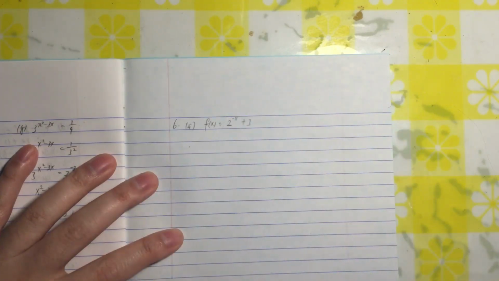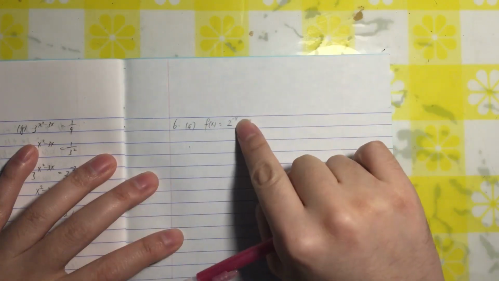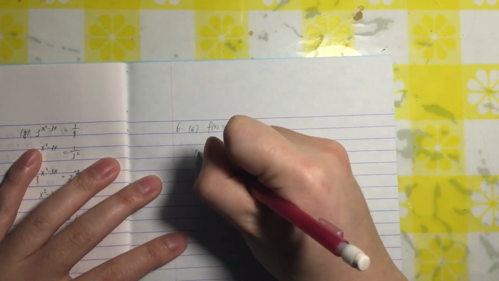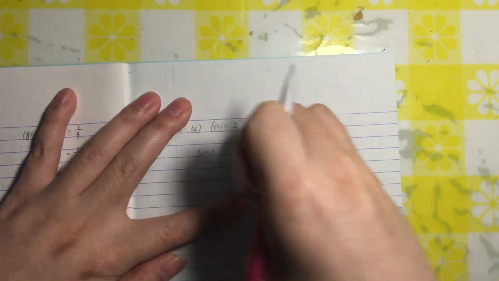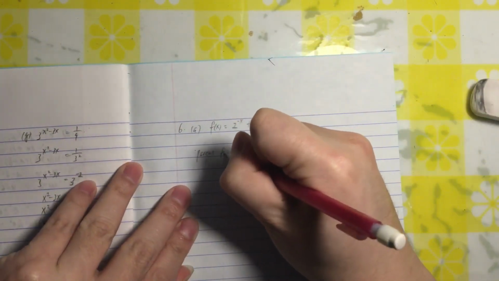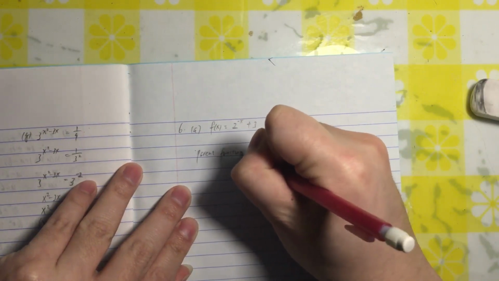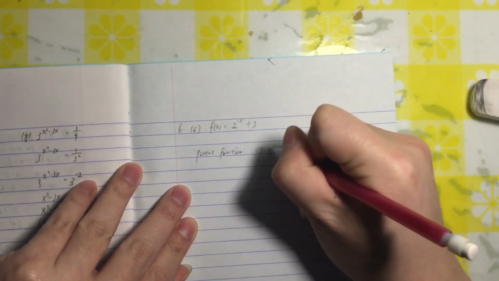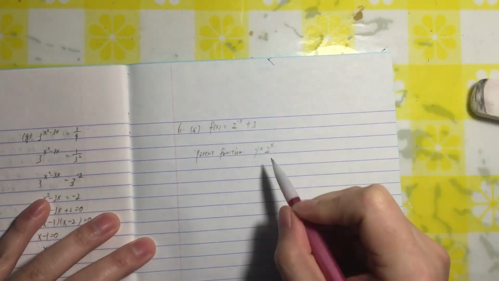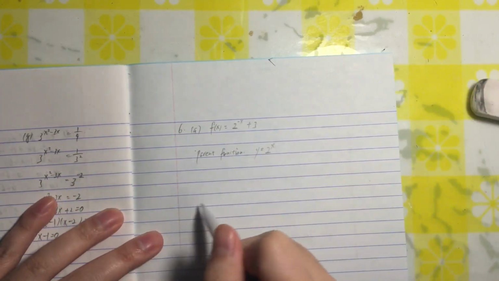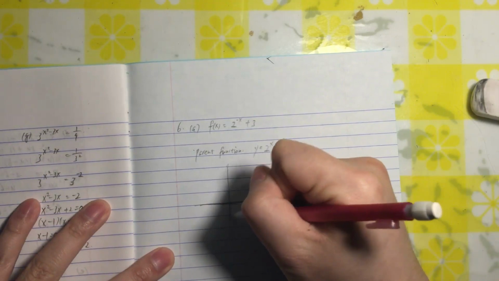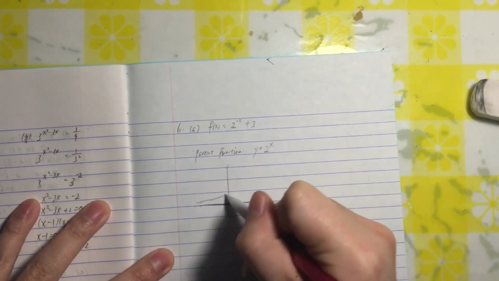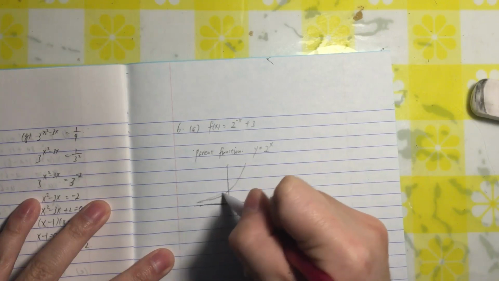In order to graph this function, let's first of all choose a parent function. For the parent function, we drop the 3 and drop the negative sign. So for the parent function, I choose y equal to 2 to the power of x. Since the base is more than 1, the graph is increasing. It looks like this. That's the graph of the parent function.